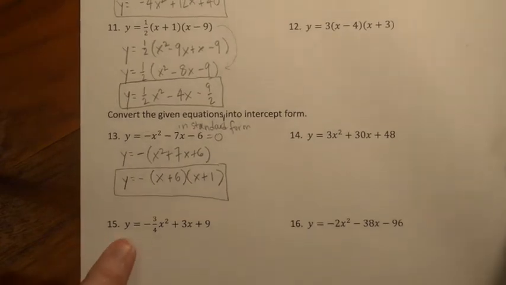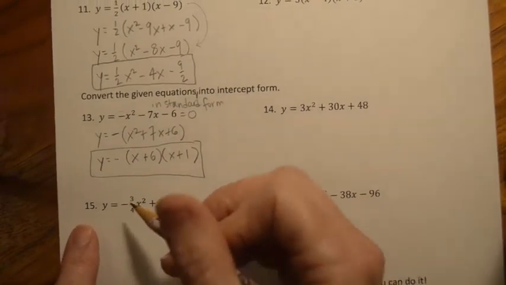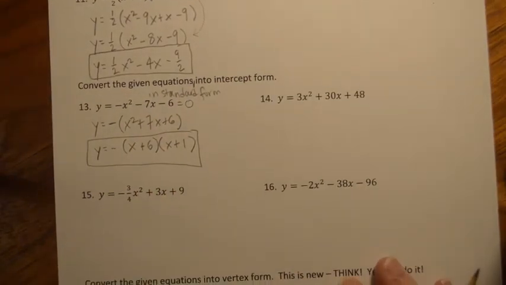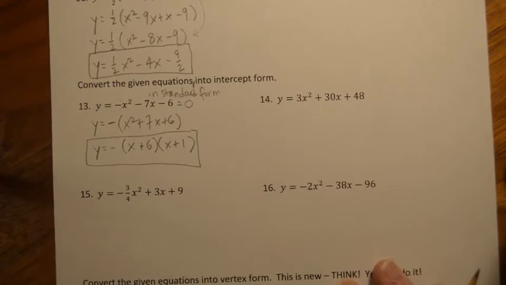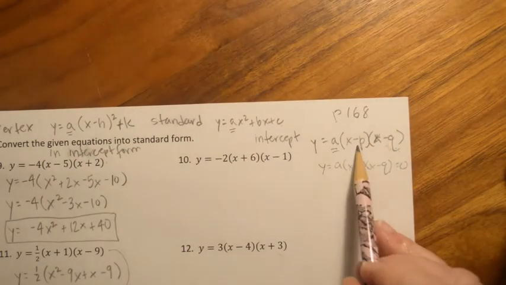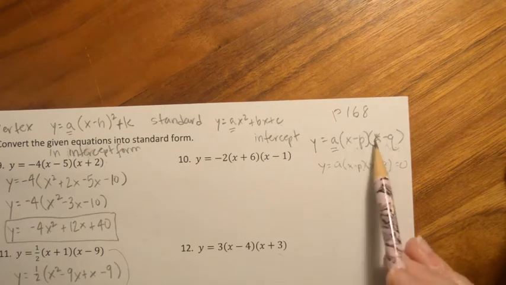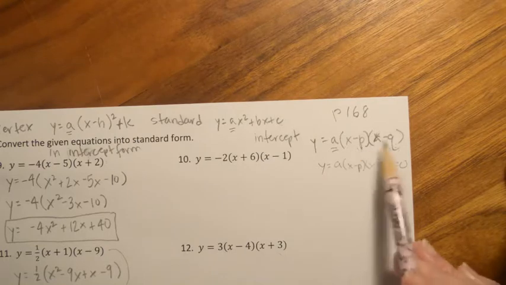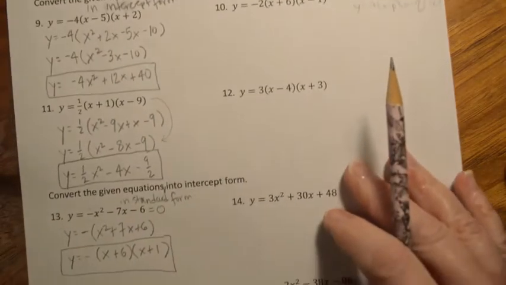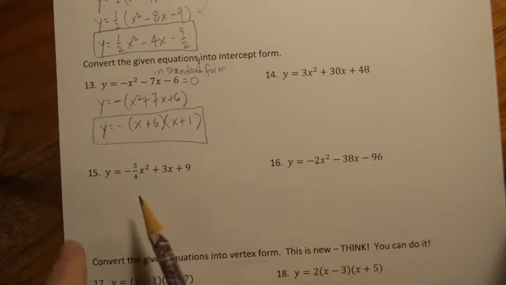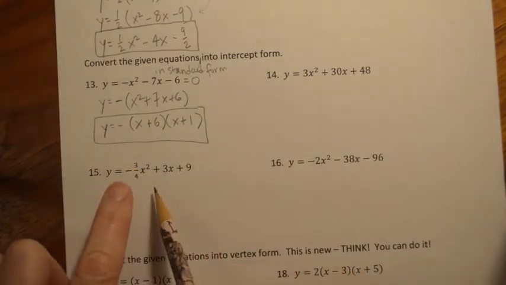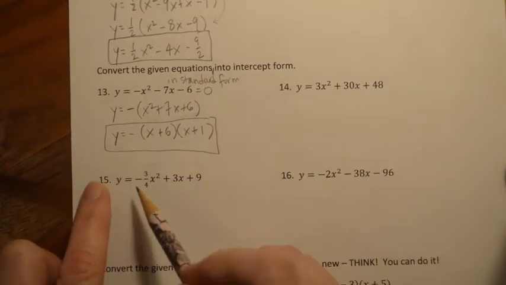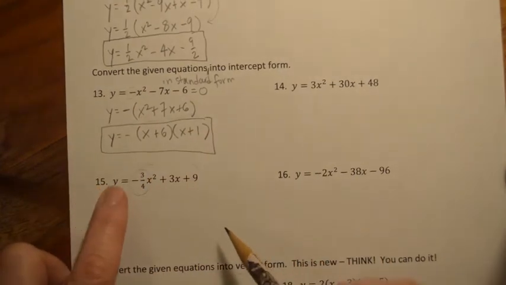All right, number 15. This one's a little bit strange because we've got this really weird negative 3/4 out here. And again, if you notice up here that neither of these x's have coefficients in front of them, it's just assuming that it's a plain old x minus some number, x minus some other number. Which means that we need to turn this somehow into something that is, again, like this, an easy general trinomial that we can factor, which means that negative 3/4 has to go.